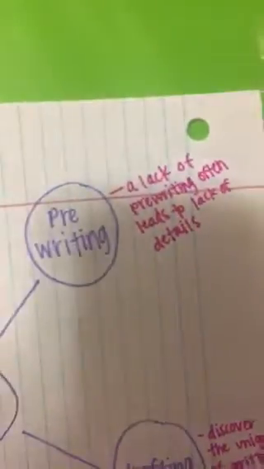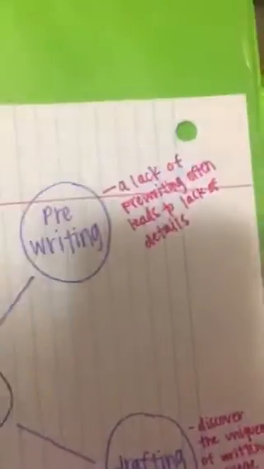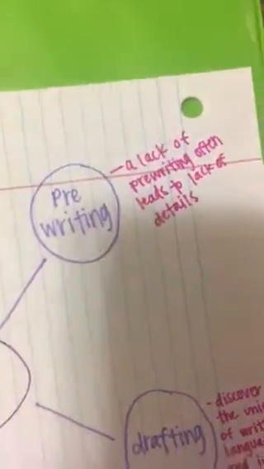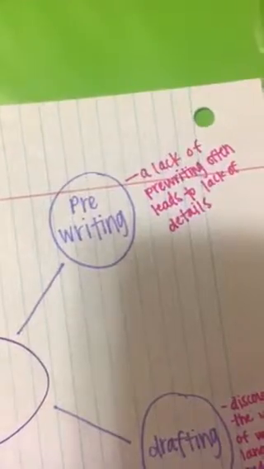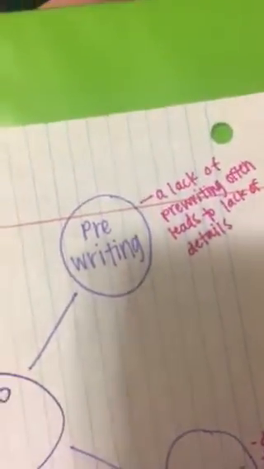The pre writing portion, the article talked about how a lack of pre writing often leads to a lack of details, and that the students actually notice that in their own writing.